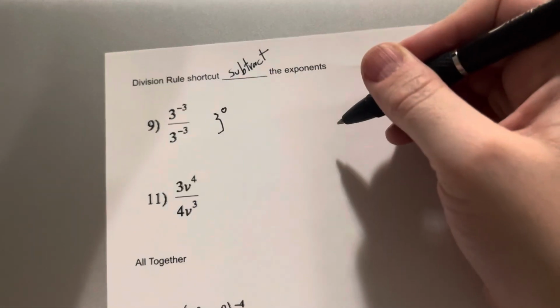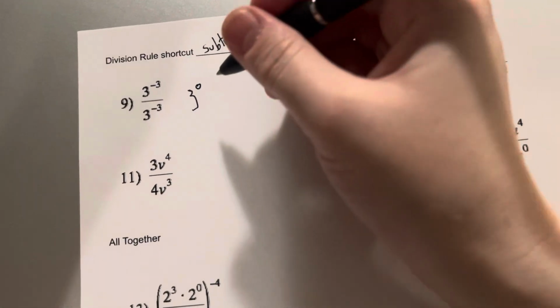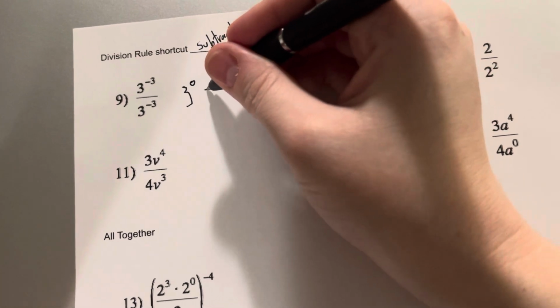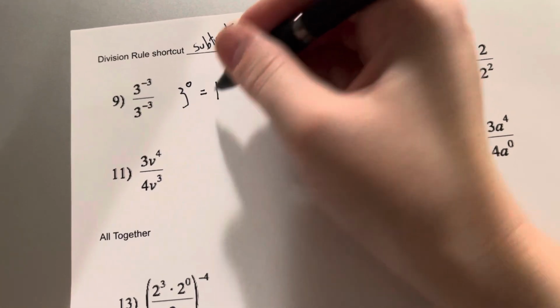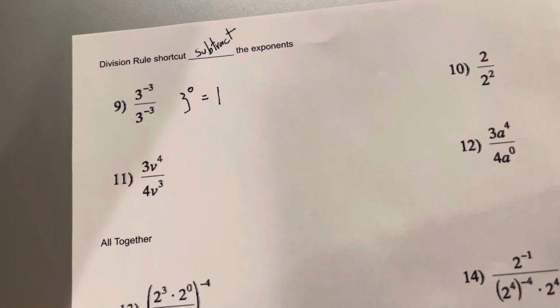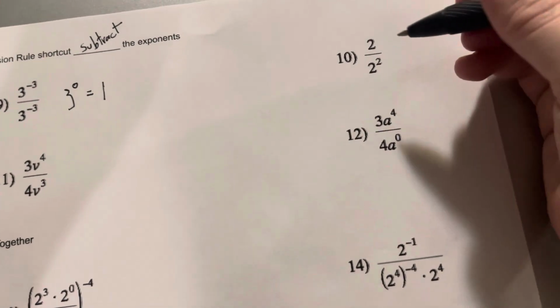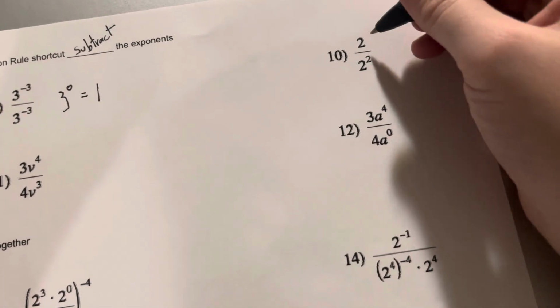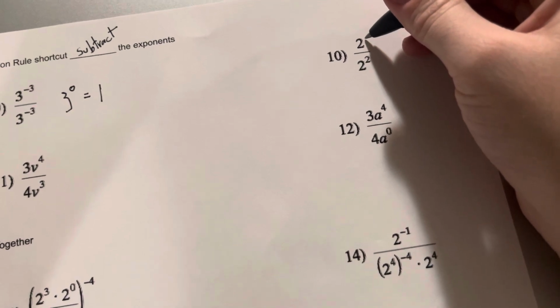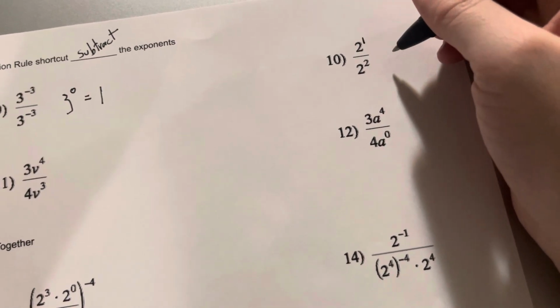When we are dividing, we're going to do -3 minus -3, and I get 3 to the 0 power. Oh, that is a little bit blurry right there. There we go. Now, anything to the 0 power is going to equal 1. Done. Now this one right here, there's no exponent right there, so we'll put the 1 there.